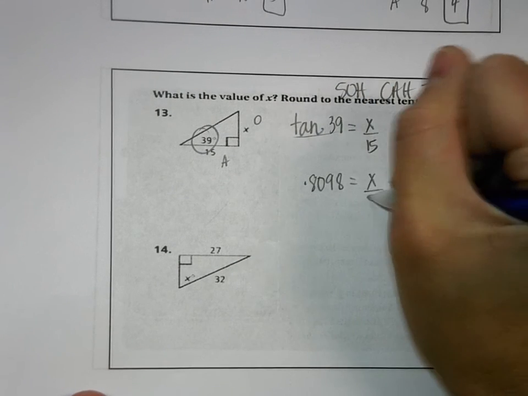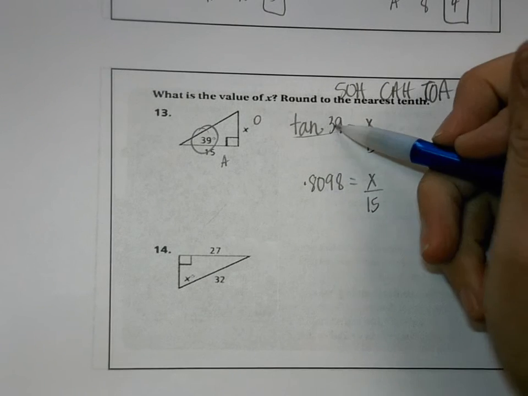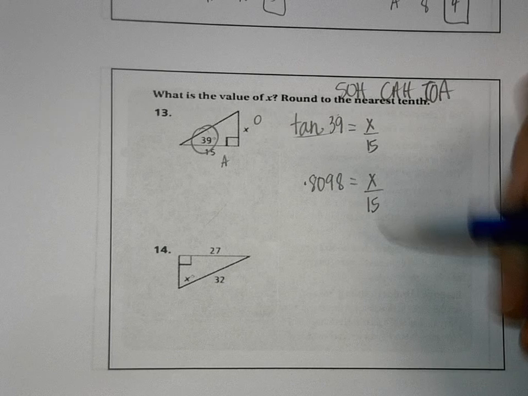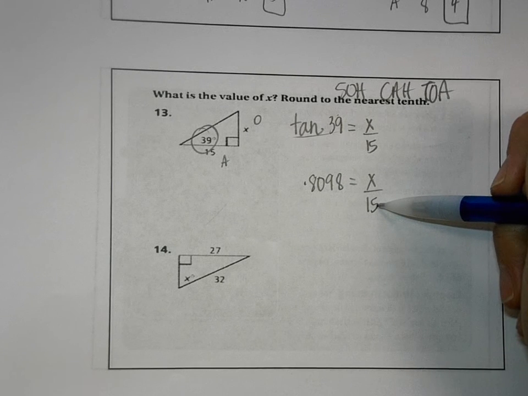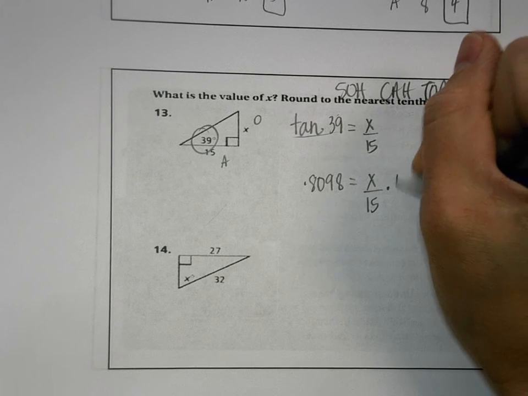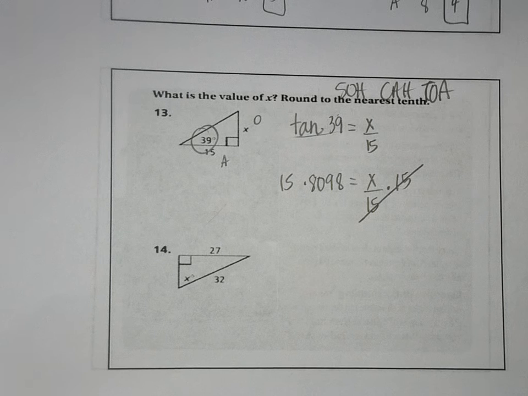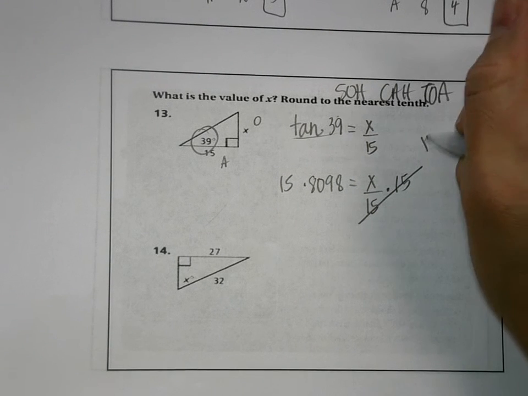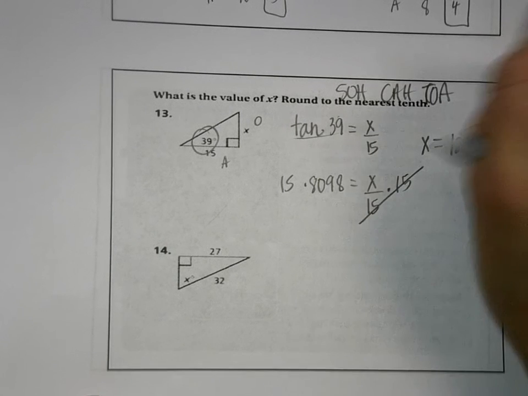Equals X over 15. We don't want fractions. So once we've changed these to the decimals, we want to get rid of this fraction, and we always get rid of the fraction by multiplying by the denominator. And so in this case, I'm going to multiply both sides by, good. So that cancels out. In your calculator, you can multiply 15 times 0.8098, and we find that X equals what? 12.1 is correct.